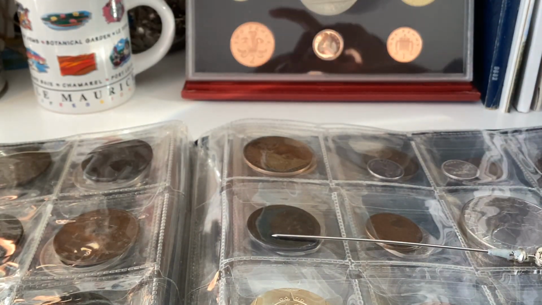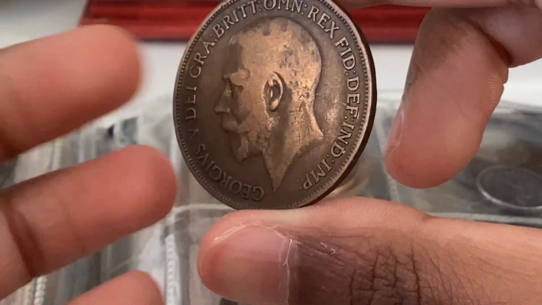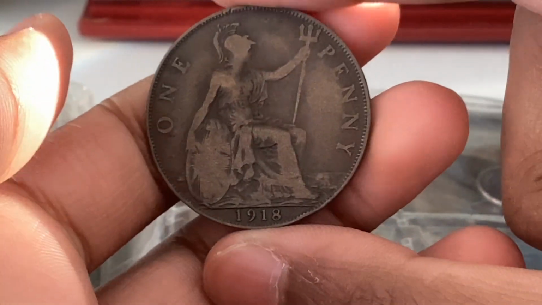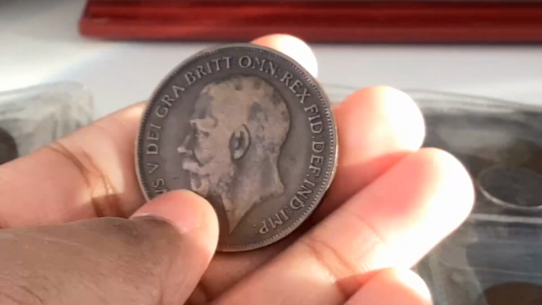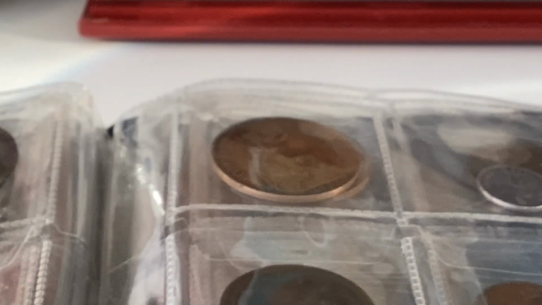Alright, on the 1918s, you can get a load of varieties. So one of them's the 1918 London Mint, which this one is. This one was made at Tower Hill. Yeah, so that's just the normal one. But I have another one.